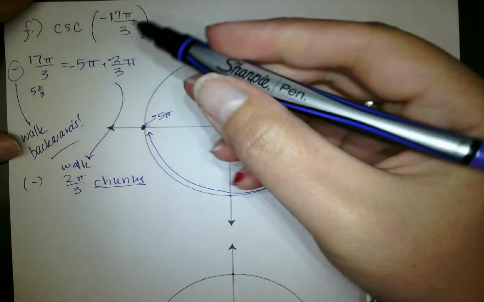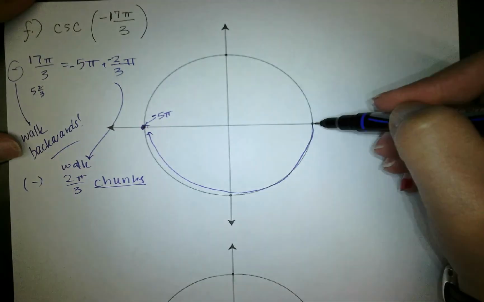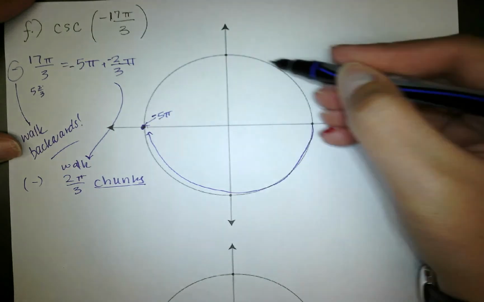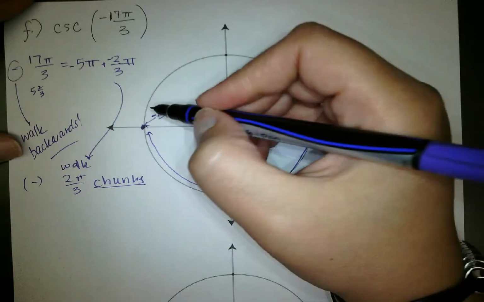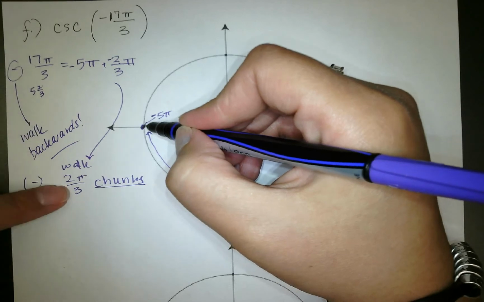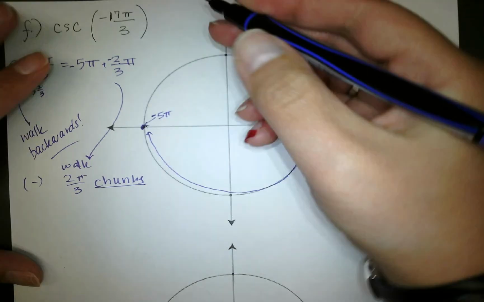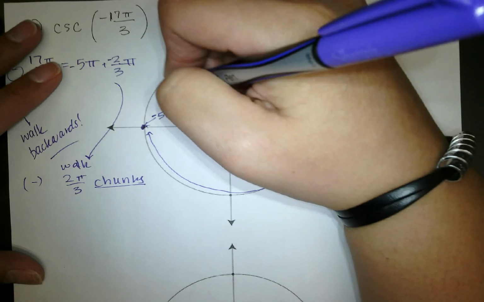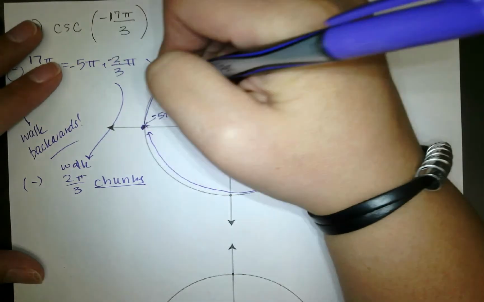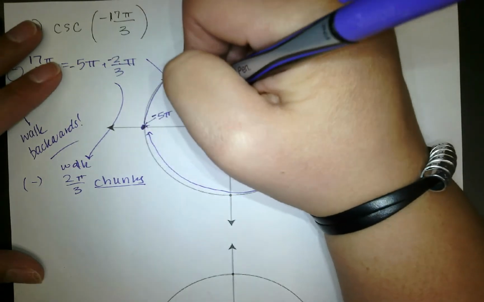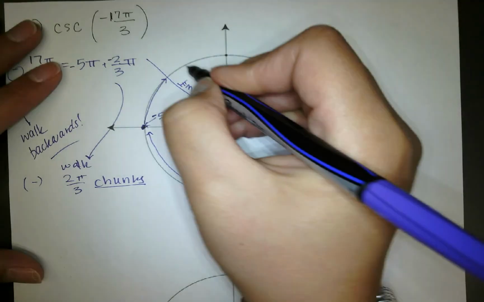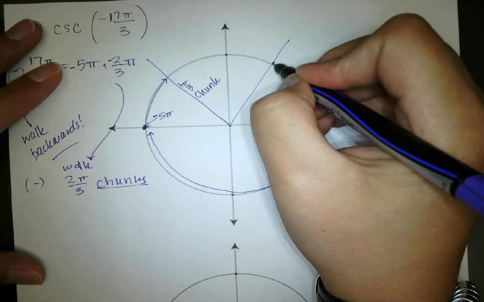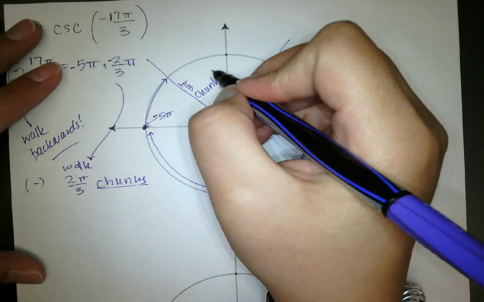So if I'm here, so I did 1, 2, 3, 4, negative 5 pi's, and I landed here. And now I need to do 2 pi over 3 chunks. So this is a pi over 3 chunk. Oh crap.